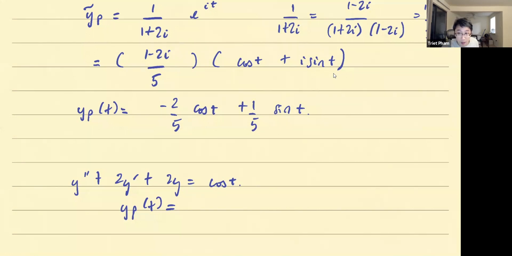What I mean is this, because you have done the work here. Not really a flip, right? Flip-ish, but basically yp is the real part of this. So it will be 1/5 cosine t, and then plus 2/5 sine t, just from reading this.